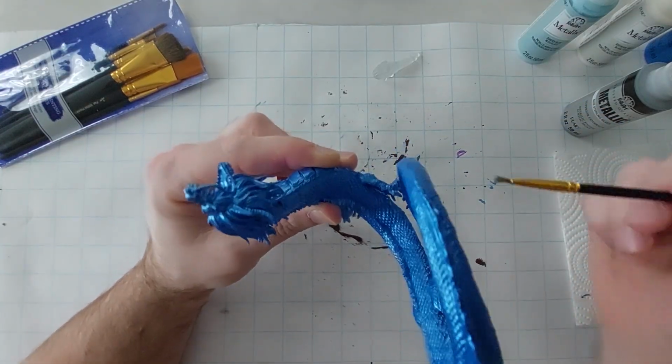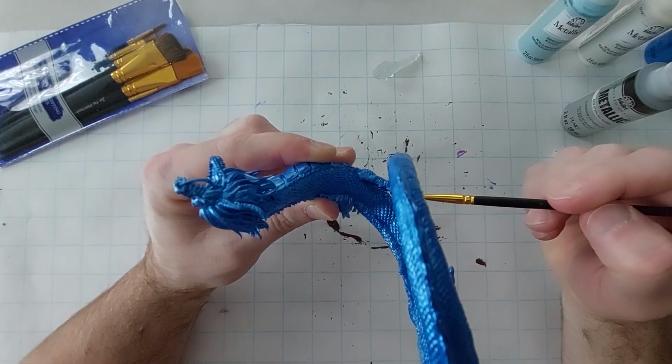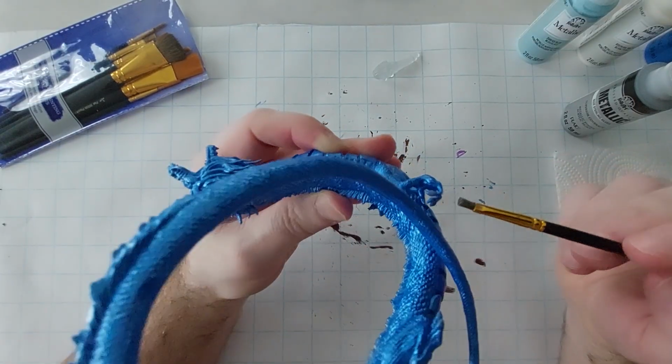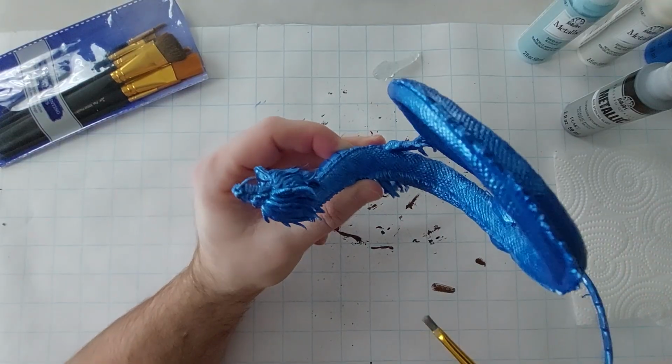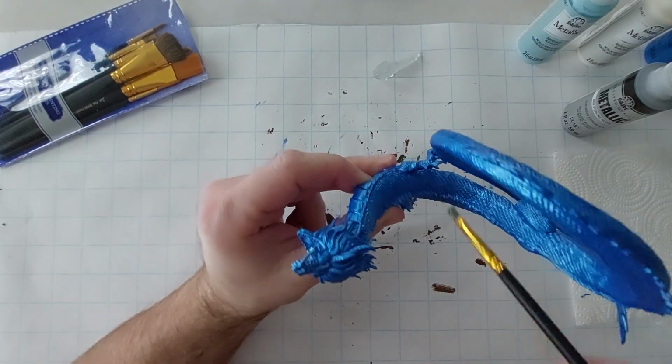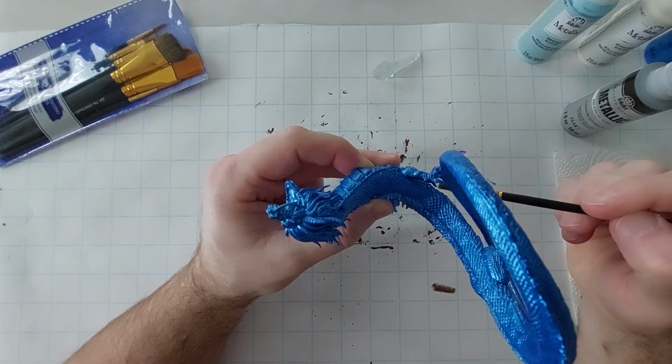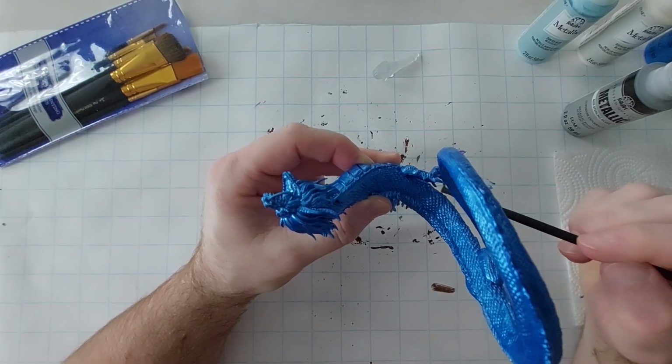Now, for the real trick, I'll be painting that claw without hitting the body too much. Yep, that's just going to be a little awkward.